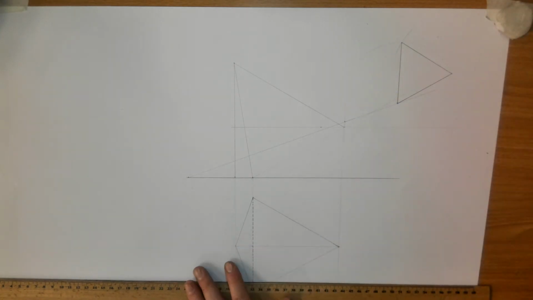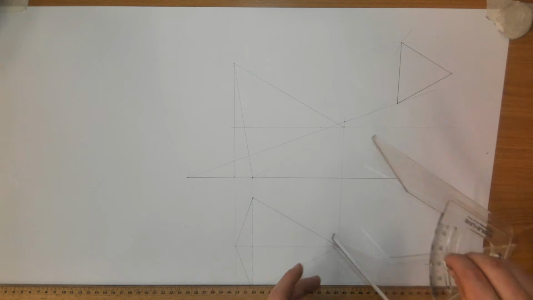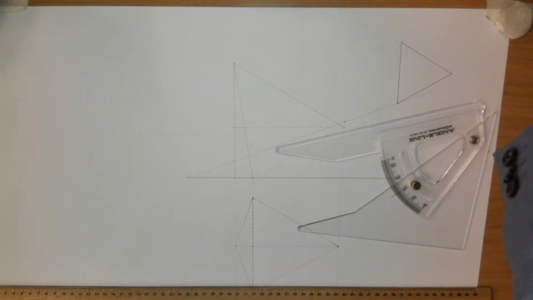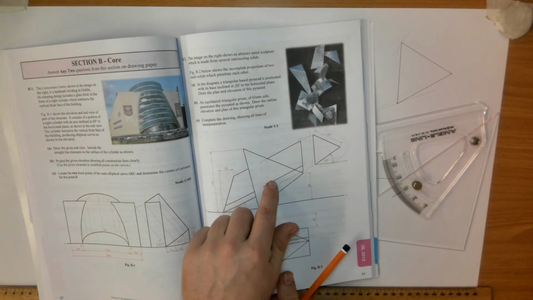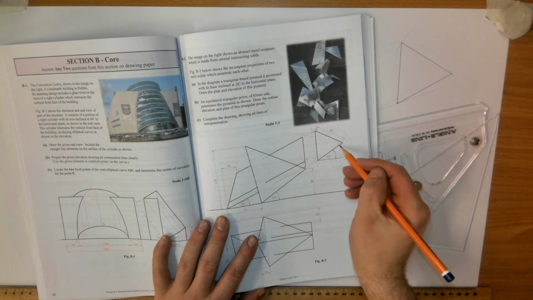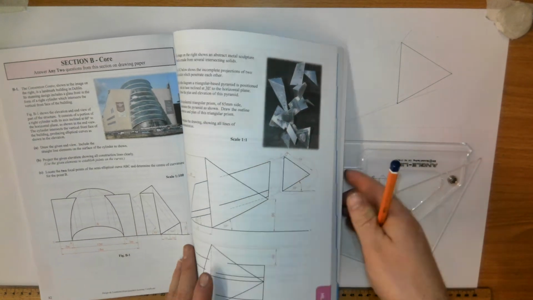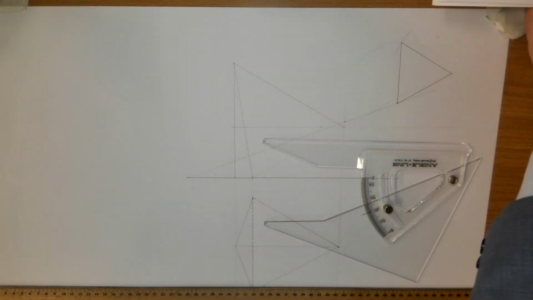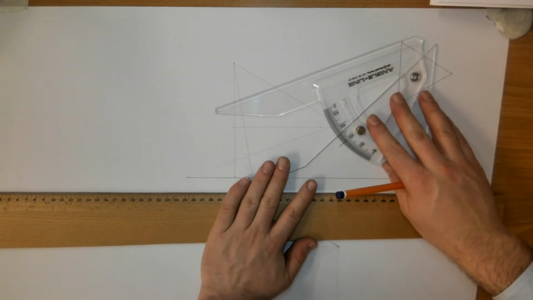Now, if I want to get these lines here, I'm going to bring these two points back down. So I'm going to bring them back down.